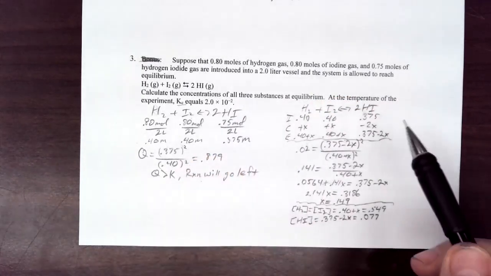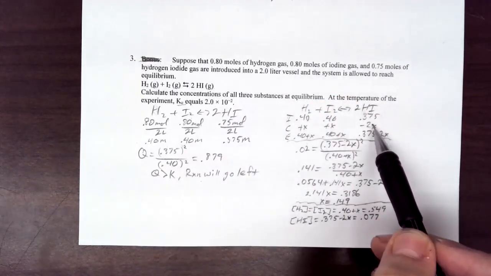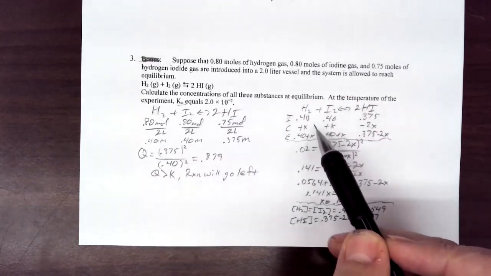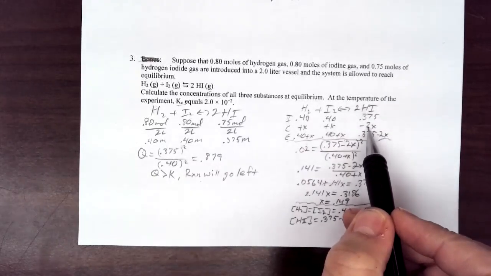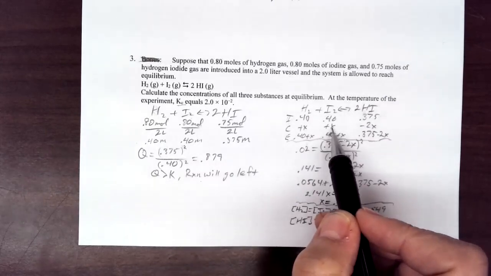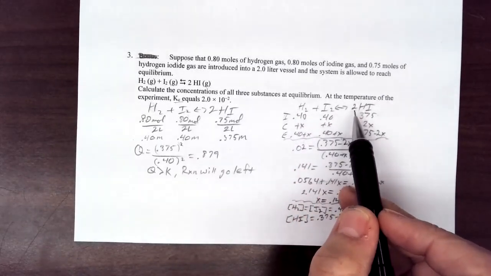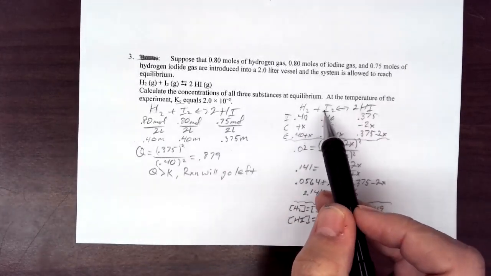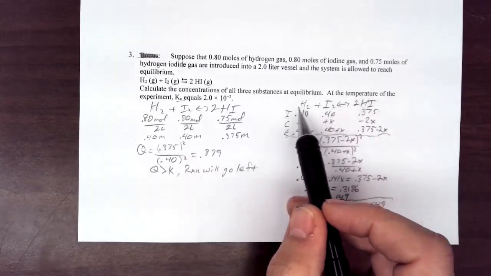Since we know it will go to the left, we now know that we will be losing molecules out of here and gaining them over here. Remember to make this double the amount lost as we are gaining each here because the ratio is 1 to 1 to 2. We need to lose double whatever we're gaining here. It takes destroying 2 of these to gain 1 and gain 1.